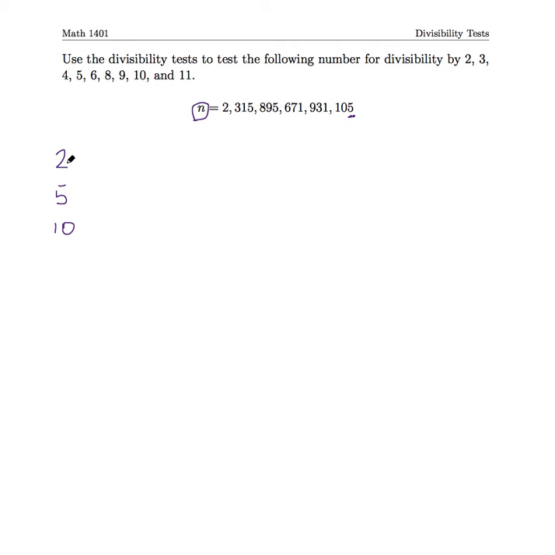We know that a number is divisible by 2 if that units digit is even. And so in this case, our number is not divisible by 2. For a reason, we could write the units digit is not even. Okay, now let's move on to 5. We're still going to look at our units digit. We see that it is a 5, and so we know that yes, this whole number n is divisible by 5 because the units digit is divisible by 5.